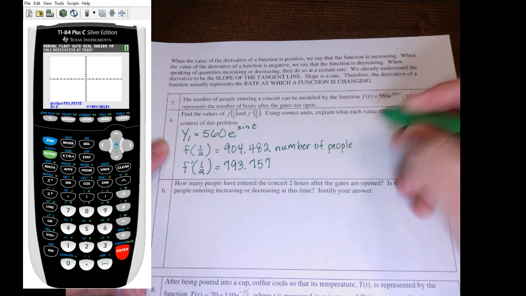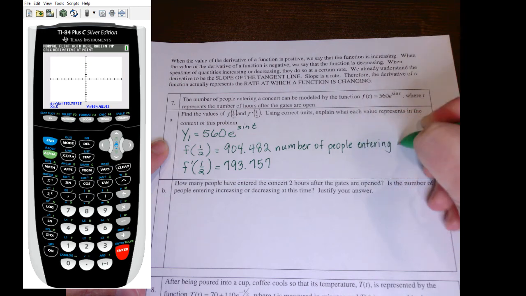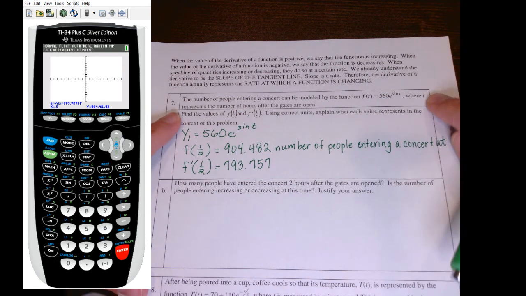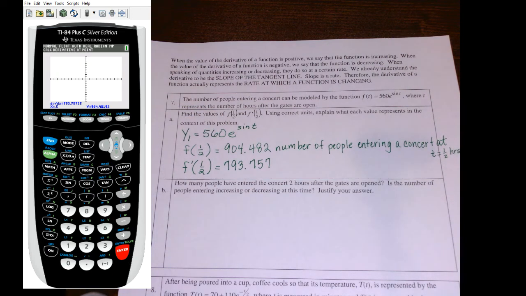The number of people entering a concert at, let's see, t is the number of hours. So at t equals 1/2 hours. You could even say something to the fact of, this is the number of people entering the concert after the gates have been opened for 1/2 hour.